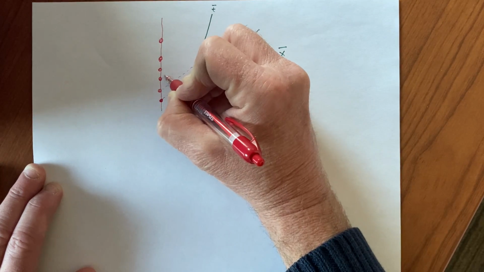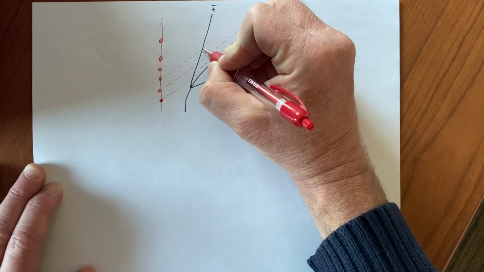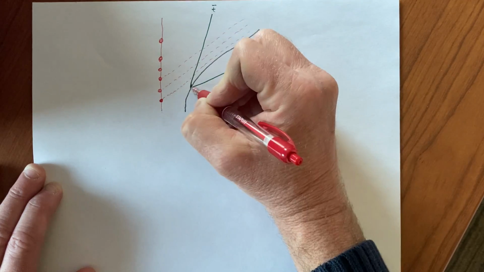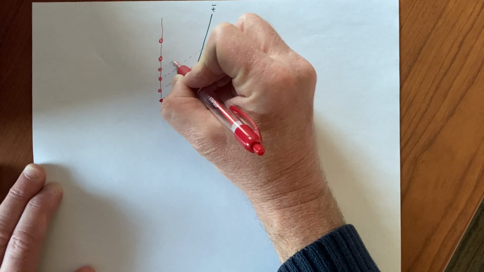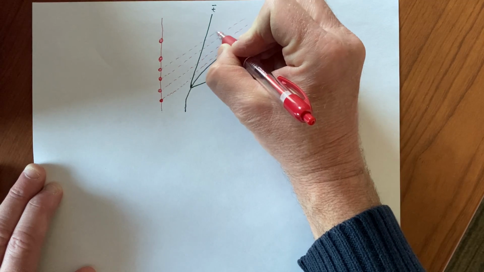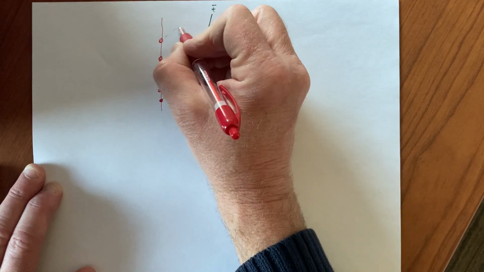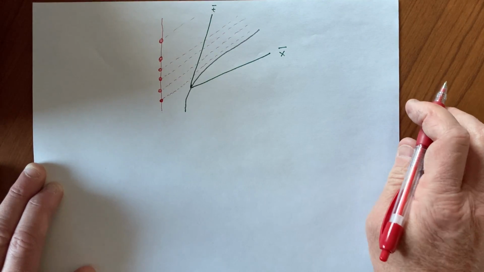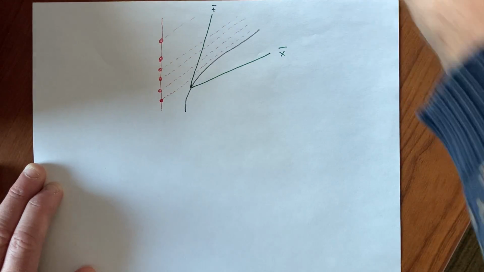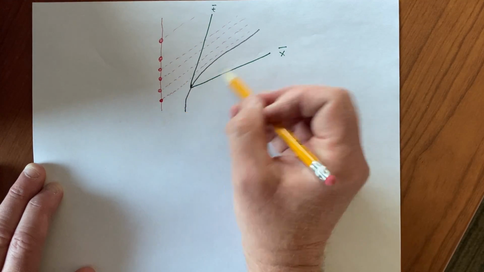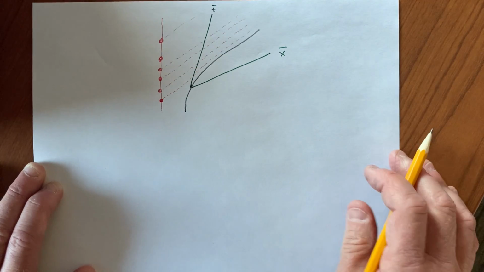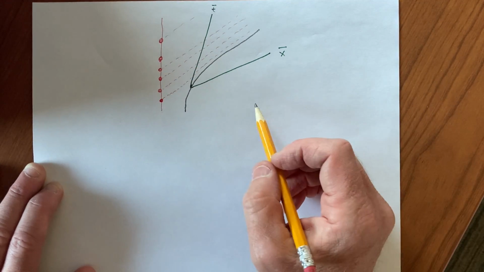But notice that once you stop accelerating, you now follow the green path. These events are all accessible to you, and so on. Basically, what you've done is to transform away this gravitational field via the principle of equivalence. Right?